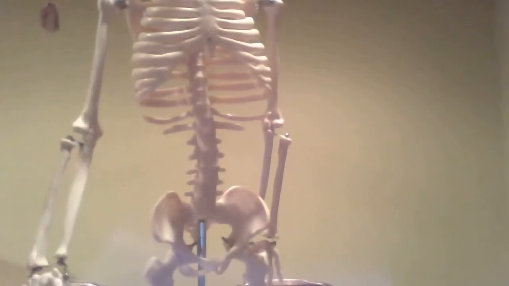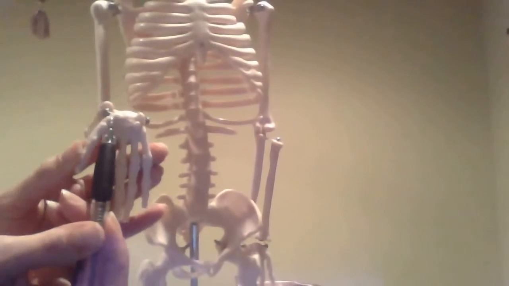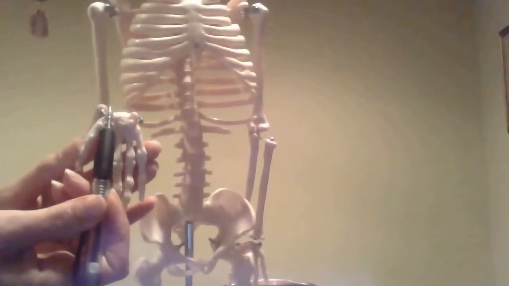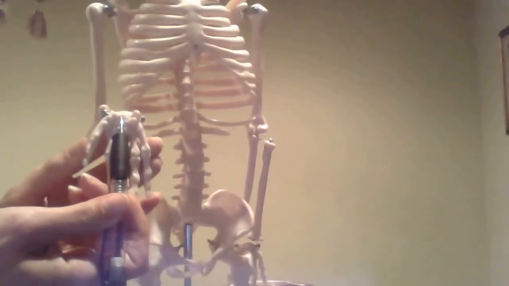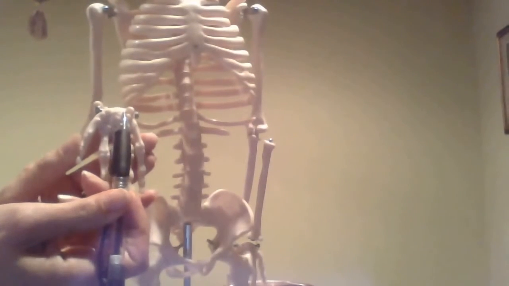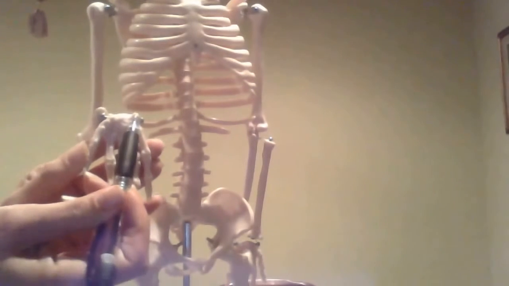Okay, now we're going on to the carpus, and that is the wrist. It's made up of 8 bones. We're going to start from the proximal row. We're going to go lateral to medial. We're going to start with the scaphoid. Then we're going to go to the lunate. Then the triquetral. Then the pisiform.